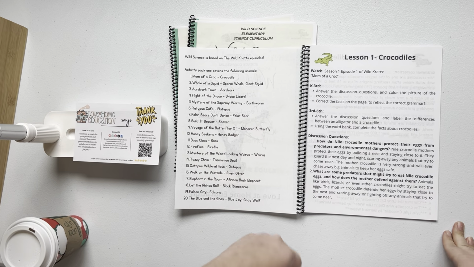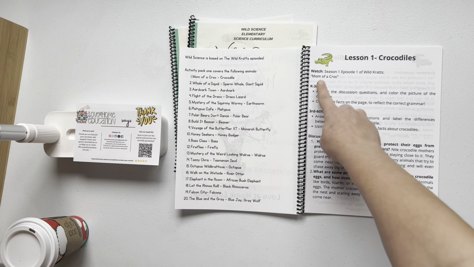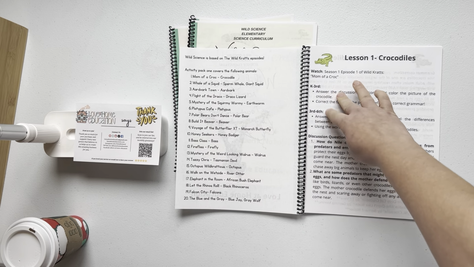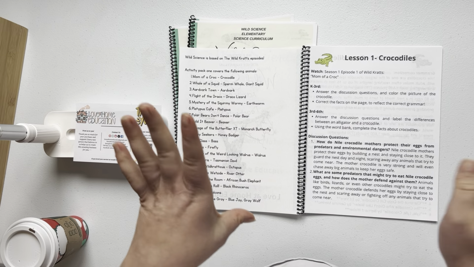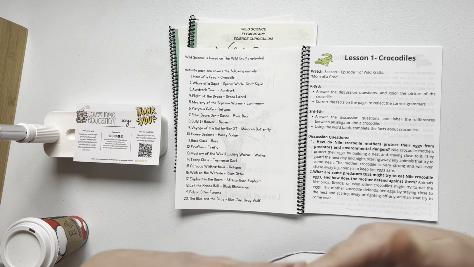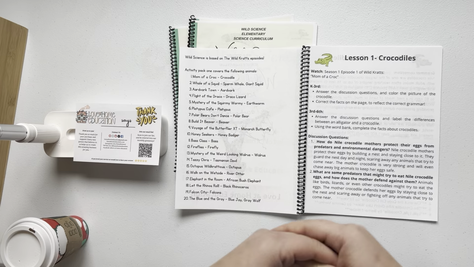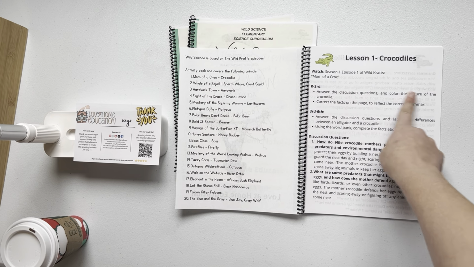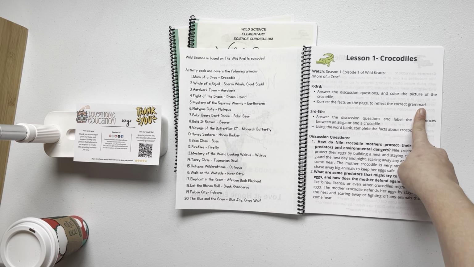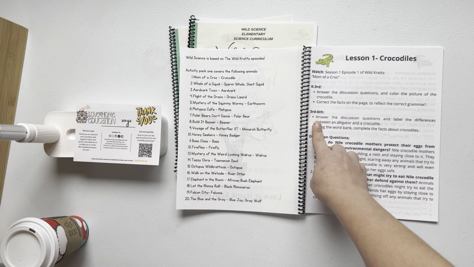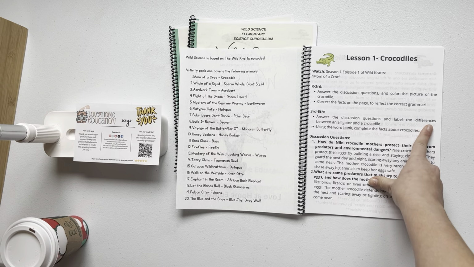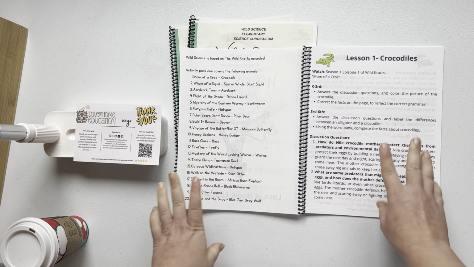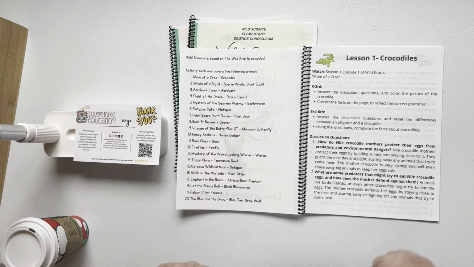And each of the lessons is going to be about the same here, where we watch an episode. K through 3rd and 3rd through 6th are going to have different activities that they complete, and the pre-K one is just a coloring book so that the little pre-K kiddos can feel included. K through 3rd is going to answer the discussion questions and color the picture of the crocodile, correct the facts on the page, and reflect the correct grammar. 3rd through 6th is going to answer the discussion questions and label the differences between an alligator and a crocodile, and using the word bank, complete facts about crocodiles. And when I'm flipping through those student notebooks, I'll show you what that looks like.